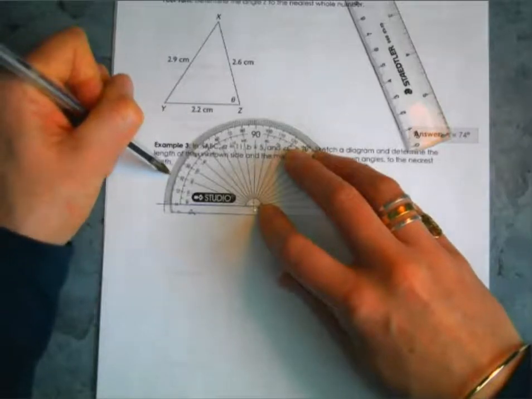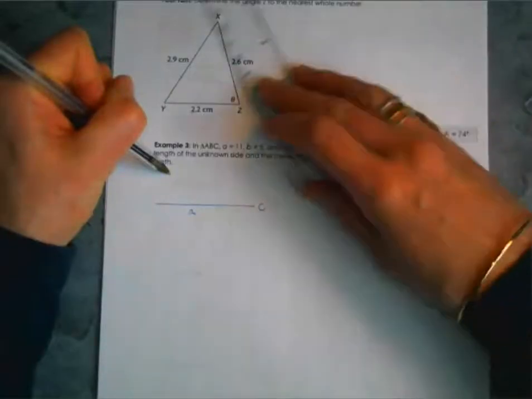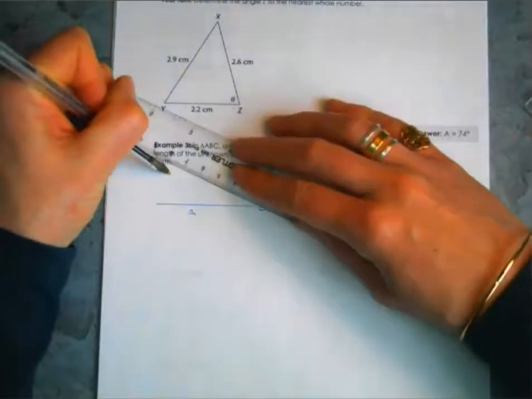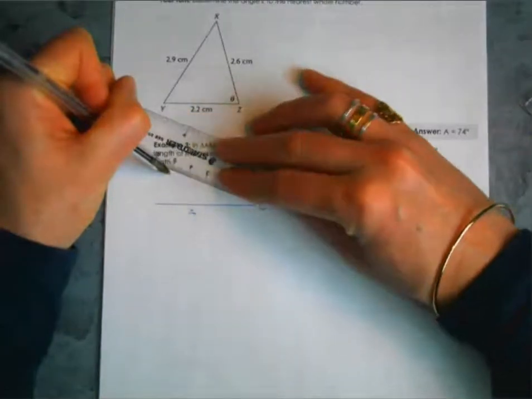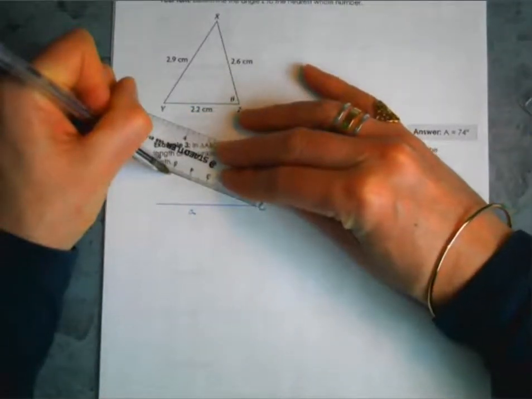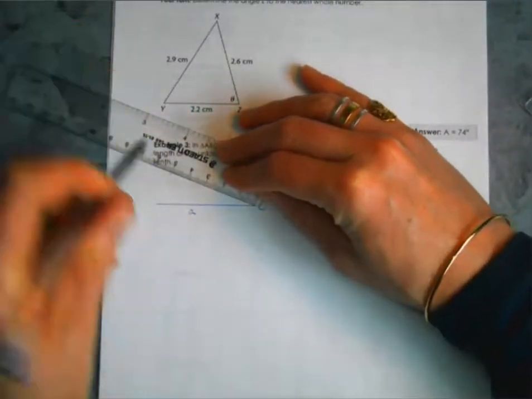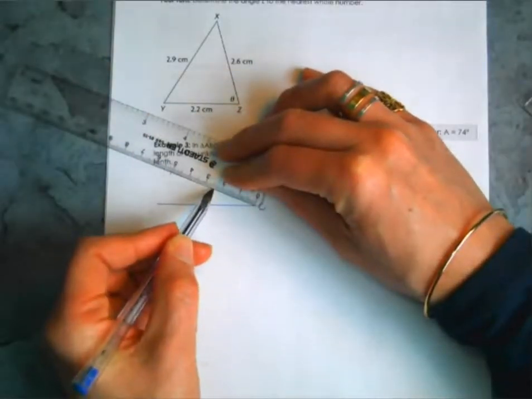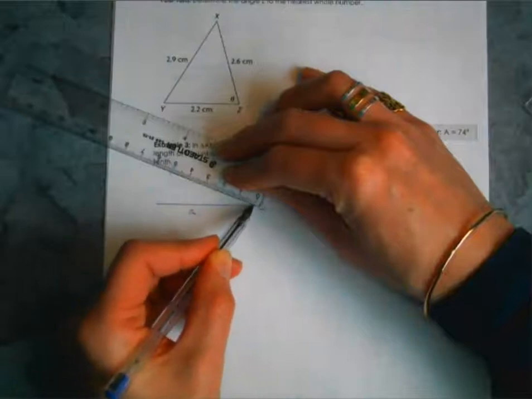So angle C is 20 degrees. If I scale this down by 1/2, it's going to be 2.5 centimeters. So if I set my ruler to 0 here, and this is the correct angle, I want to draw it to the proper length, which was 2.5. So I'm just going to draw it like that.